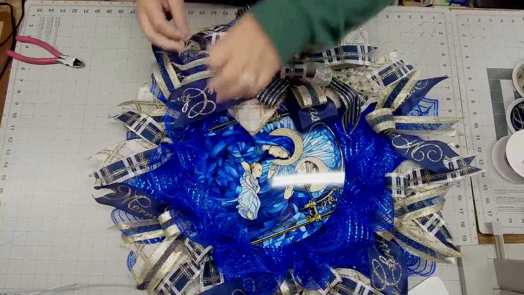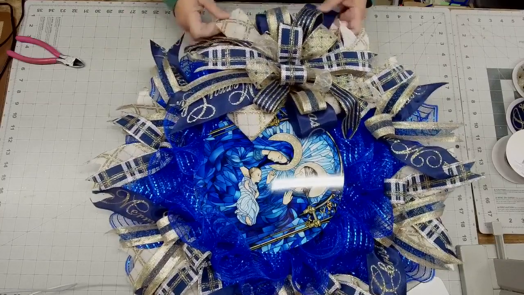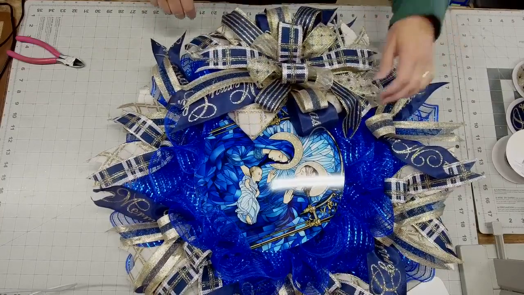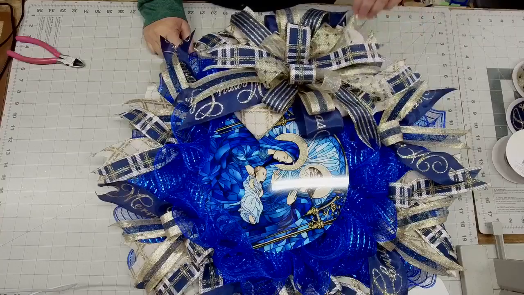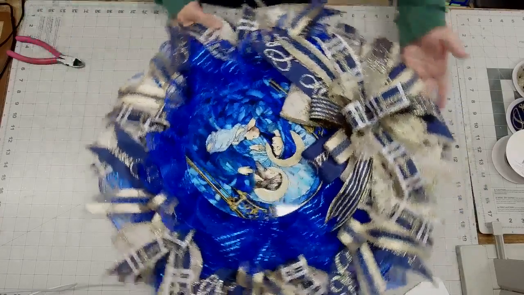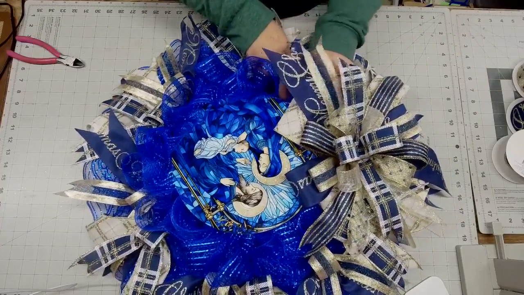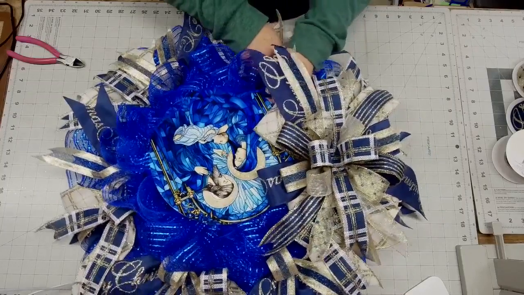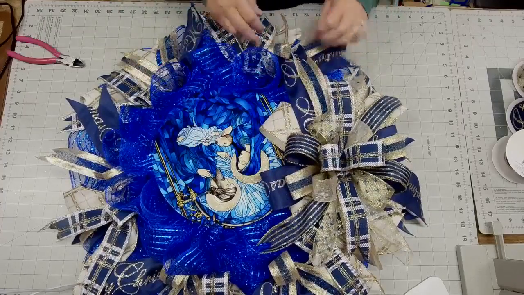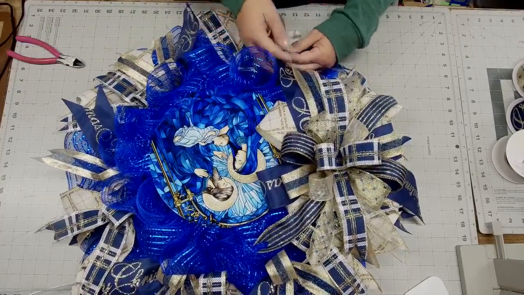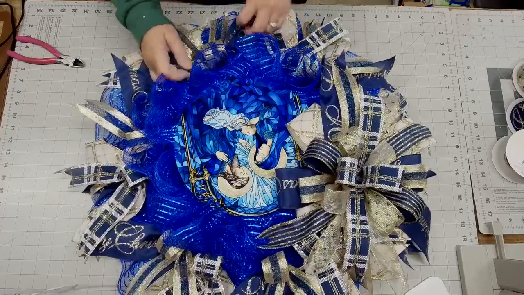So I'm pulling these all the way around, just like so. Okay, same thing up here. Have the same thing going on. Okay, nice little bow going right there. I feel like that one loop is just a little too high, so I'm going to pull some of it back down. And then I'm going to readjust the loops that I kind of messed up as I was getting everything placed.